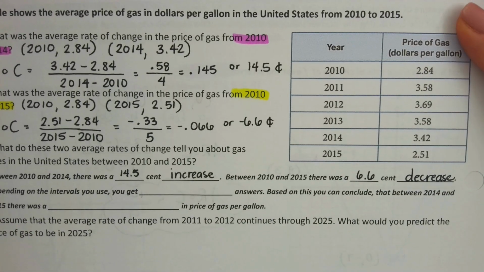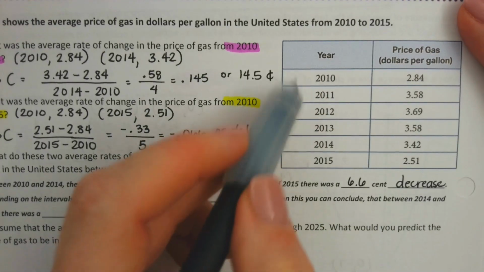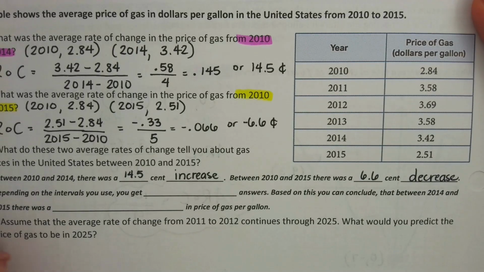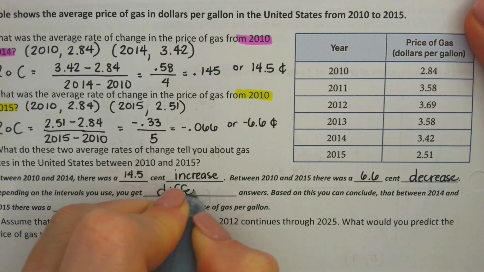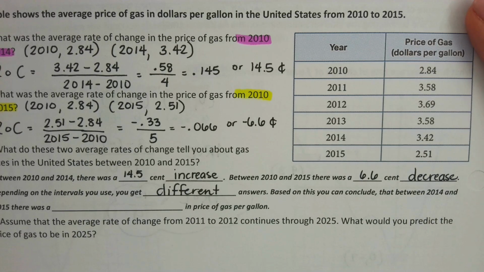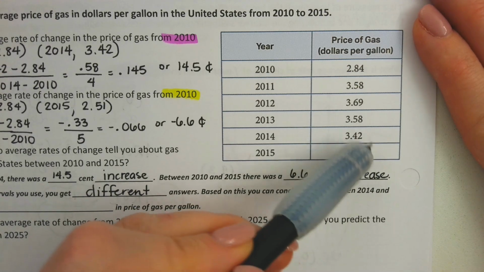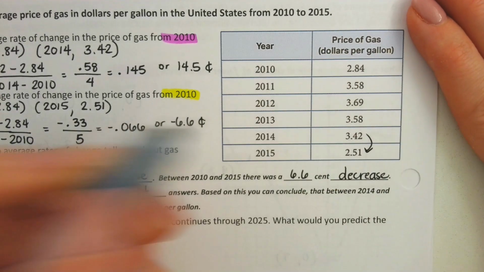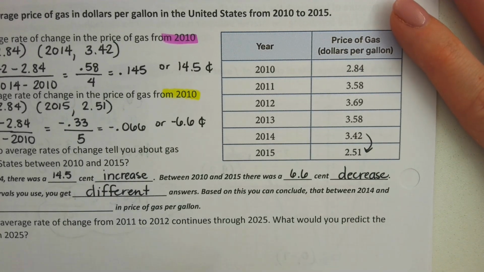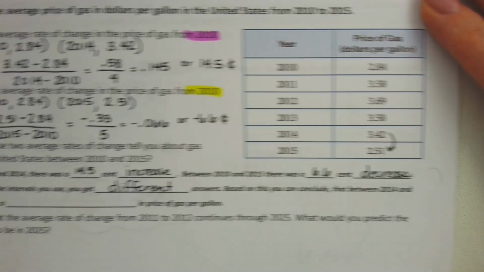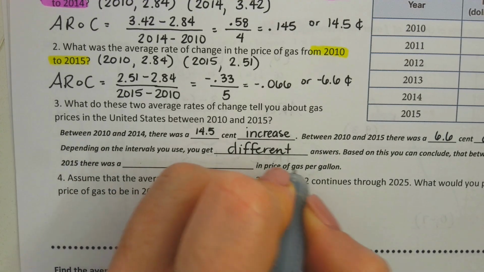So depending on what 2 years we use on the interval. The first one we used 2010 to 2014. The second one we used 2010 to 2015. Depending on the intervals you use, you get different answers. Based on this, you can conclude that between 2014 and 2015, you can even actually see it, there was a pretty significant decrease between these two. To change the overall average rate of change from positive to negative, that means there's a pretty big decrease between these 2 years. So between 2014 and 2015, there was a significant decrease in price of gas per gallon.